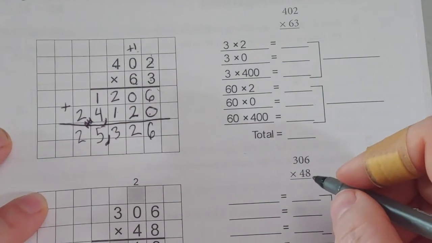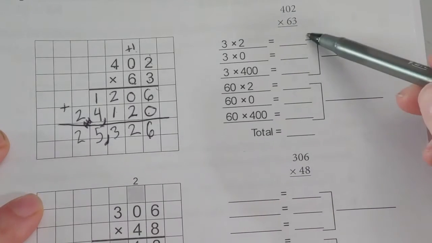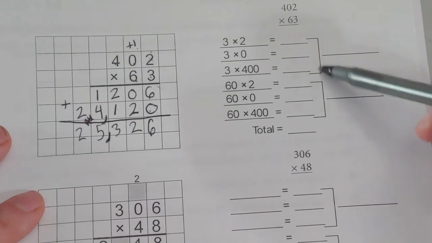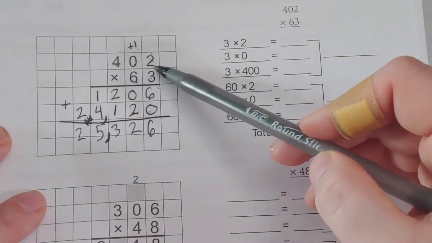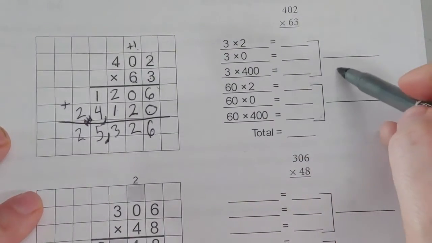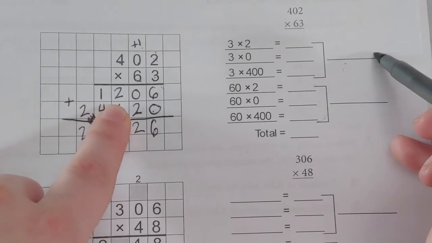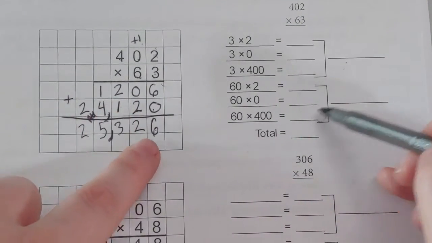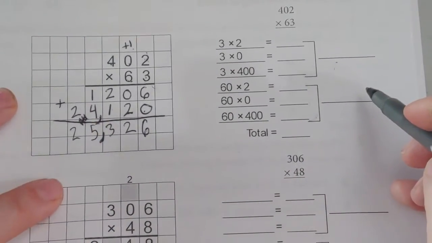So 25,326. Notice over here that your bracket is now holding 3 partial products instead of the 2 like before, because your top number is a 3-digit number. But when we add these 3 pieces together, we should still get this top 9, and when we add those bottom 3 together, we should still get this bottom line. So let's see if we're right.